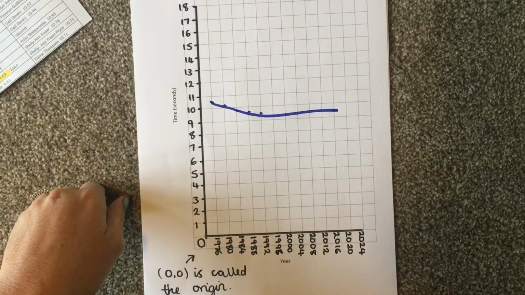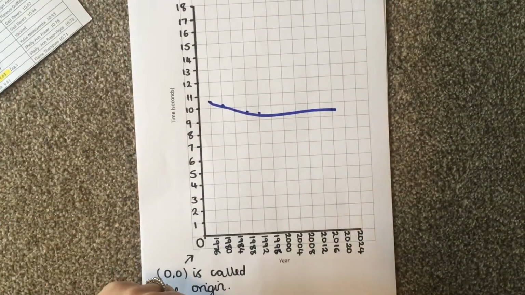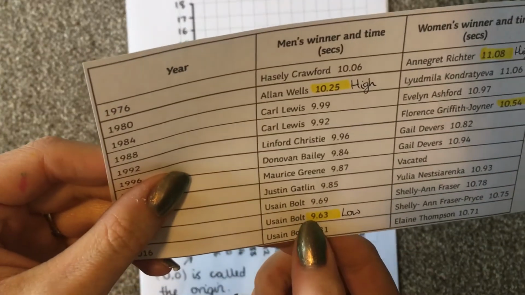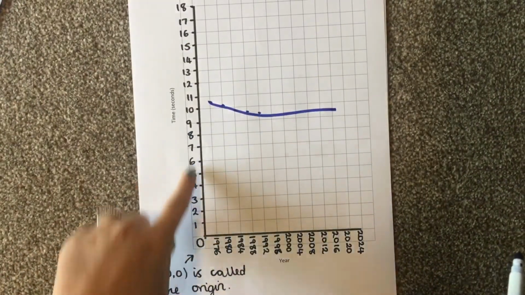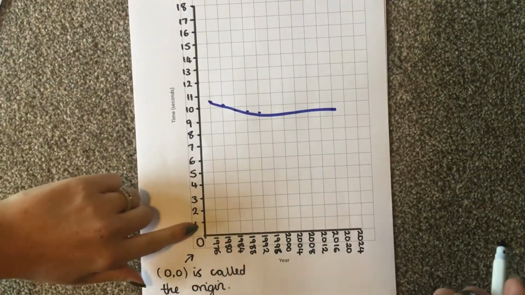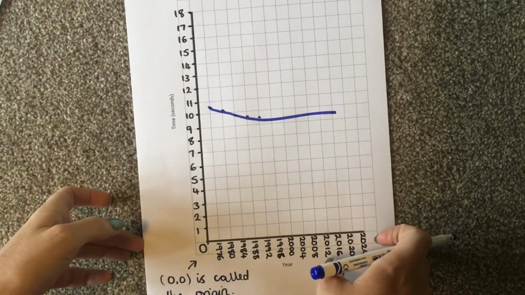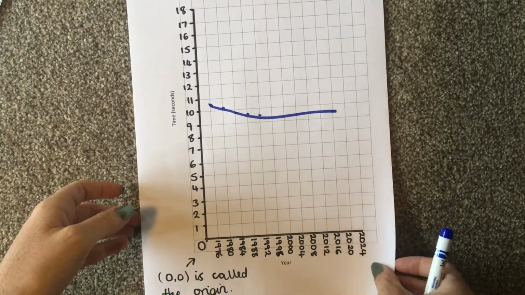Well, that's not a very useful line graph. It's very, very squashed. I've got all of this space that I haven't used. If I've got a lowest score of 9.63 and a highest of 11.8, I definitely don't need an axis that starts at 1 and goes all the way up to 18, because I'm simply not going to use those numbers, and it means my line is just a bit rubbish and doesn't actually show me anything.